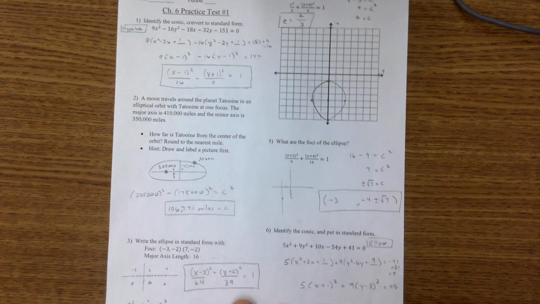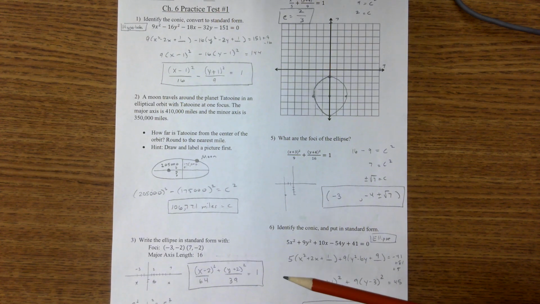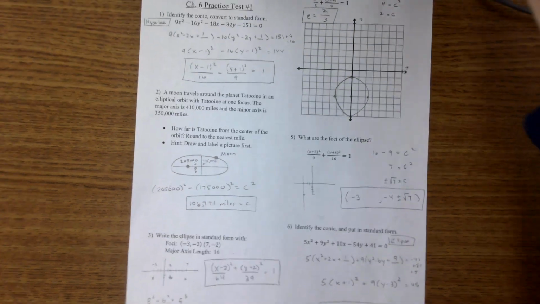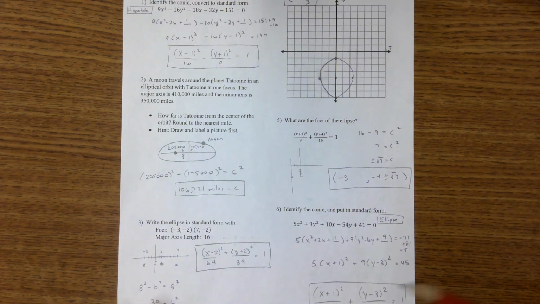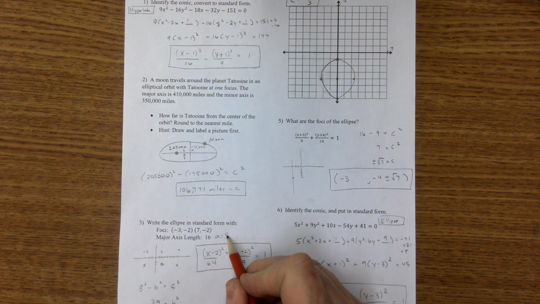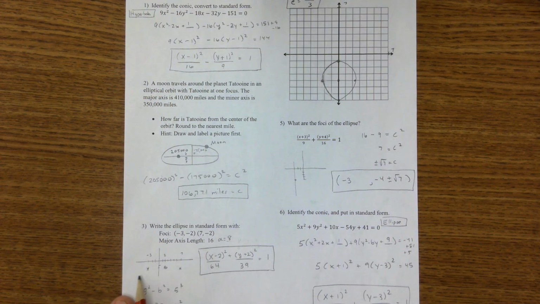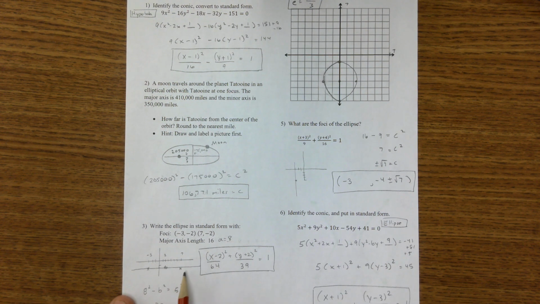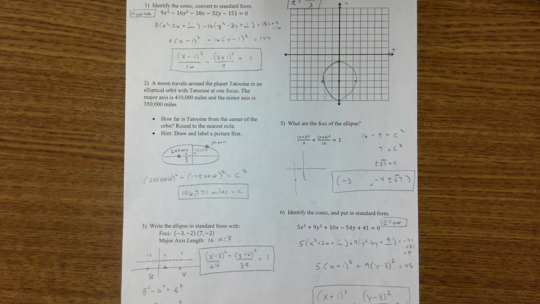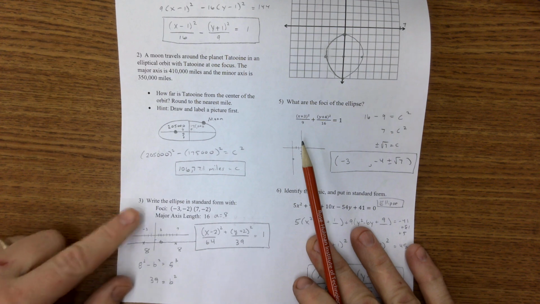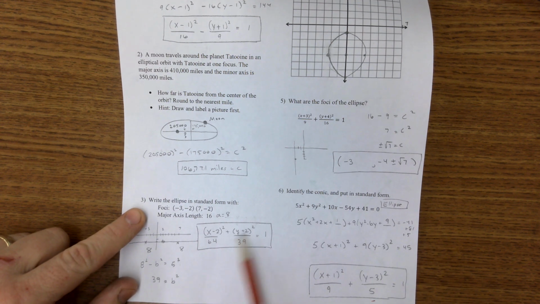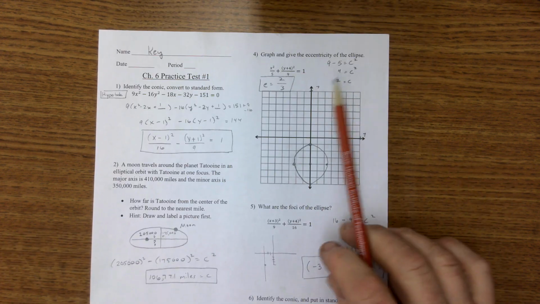On the next one, we have an ellipse with a major axis here. Sorry, let me fix that. And it tells us the major axis. So I know that the major axis length is 16, so the A value is 8. I can graph the foci. And if I graph this major axis, it would go through here, and 8 on this side and 8 on that side, which is the A value. A squared minus B squared is C squared. I can figure out B is 39, and that can go there.